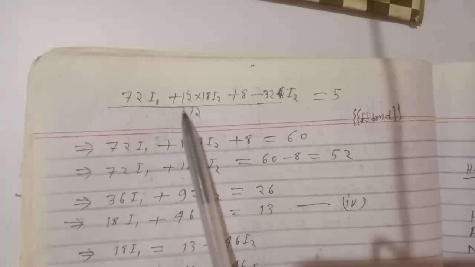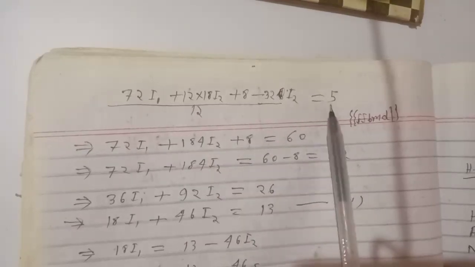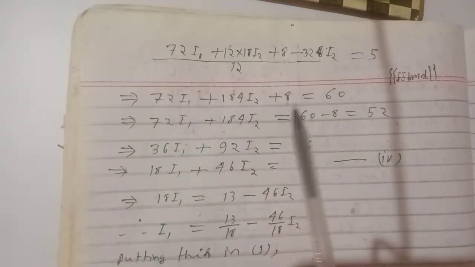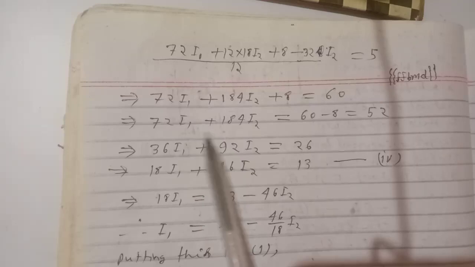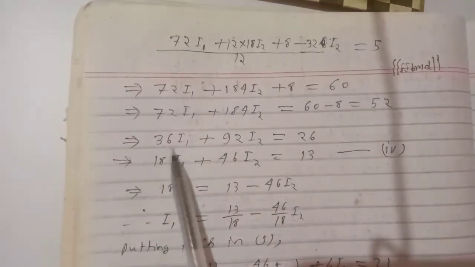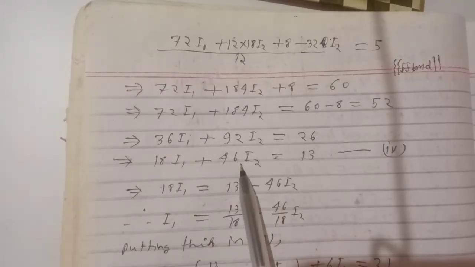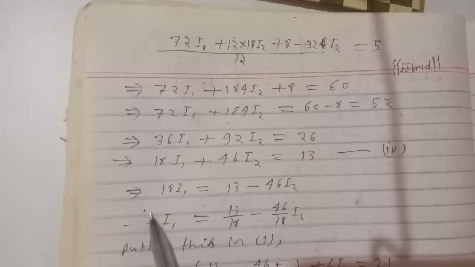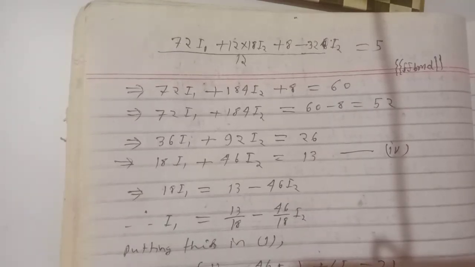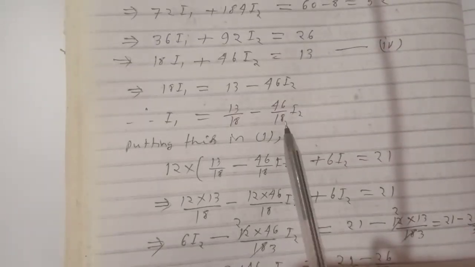Multiplying by 12, we get 72 I1 plus 12 into 18 I2 plus 8 minus 32 I2 equal to 5 into 12. This implies 72 I1 plus 184 I2 plus 8 equal to 60, or 72 I1 plus 184 I2 equal to 60 minus 8. This implies 36 I1 plus 92 I2 equal to 26, 18 I1 plus 46 I2 equal to 13. This implies 18 I1 equal to 13 minus 46 I2. So hence I1 will be equal to 13 by 18 minus 46 by 18 I2.